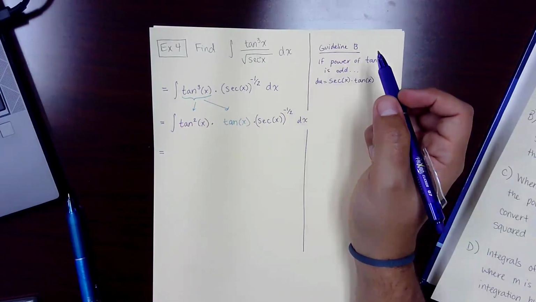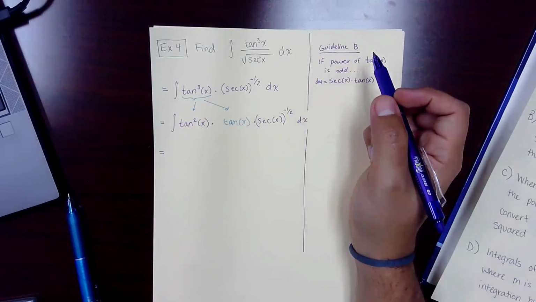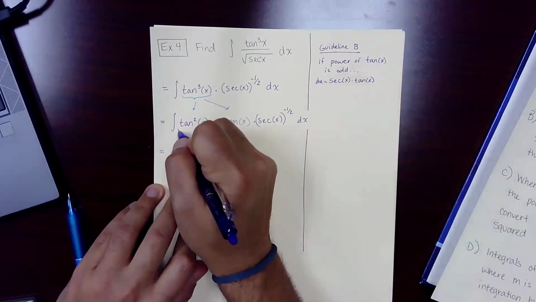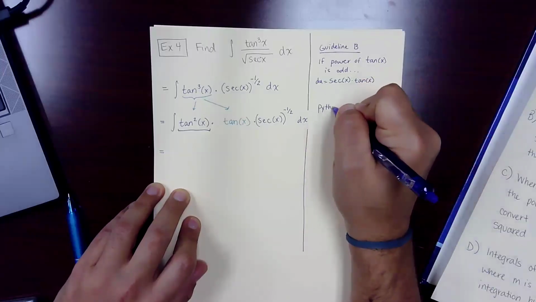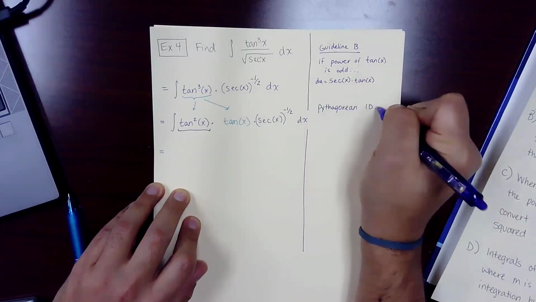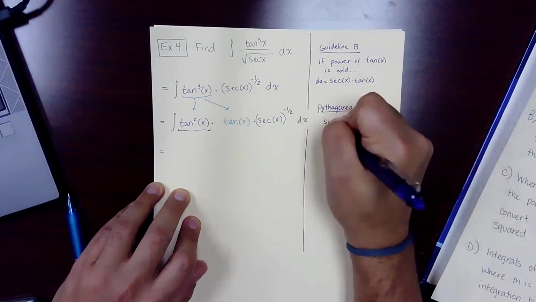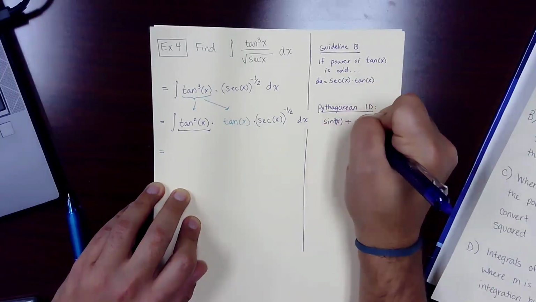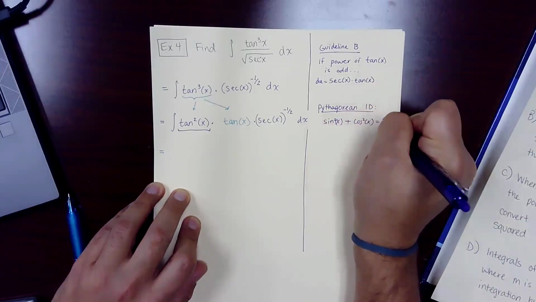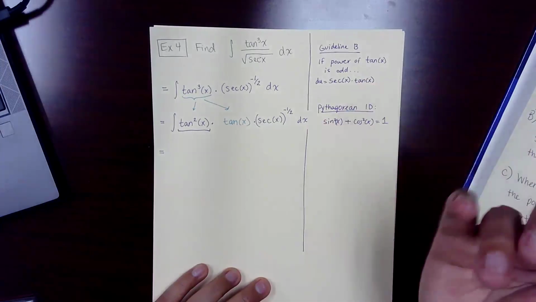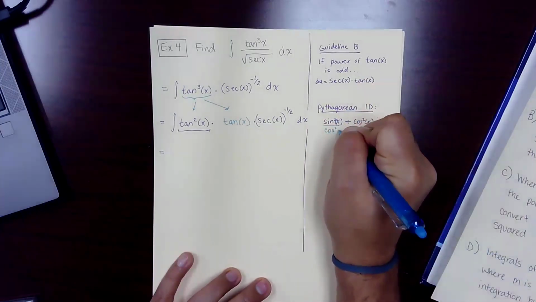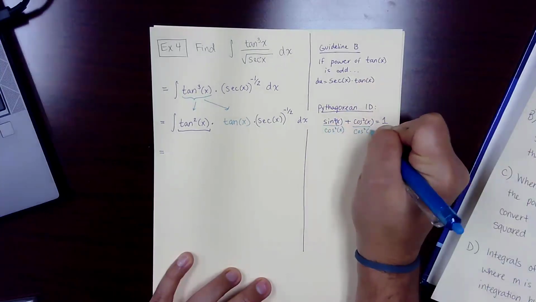Power of the odd. We want that, and we want the remaining powers in terms of secants. Okay, let's do this. Let's take this tangent squared x, and for our Pythagorean identity, the standard Pythagorean identity says sine squared x plus cosine squared x is equal to 1. And if I want to get a tangent, that would be sine over cosine. So I'm just going to divide everything by cosine squared x.